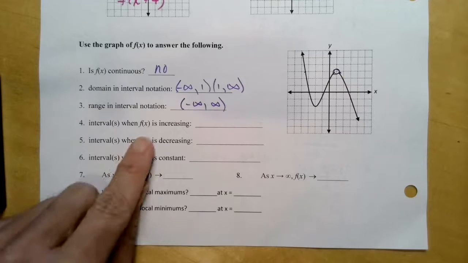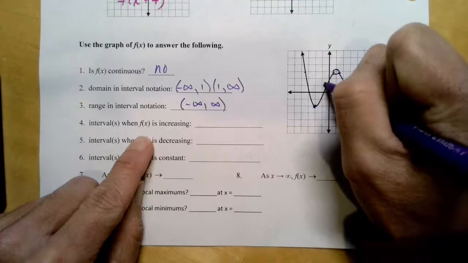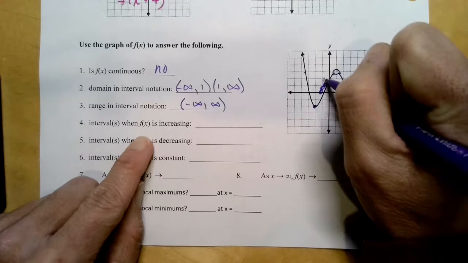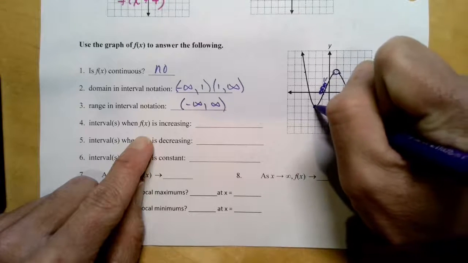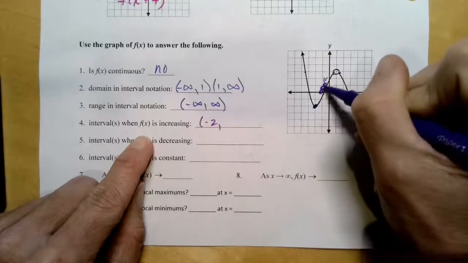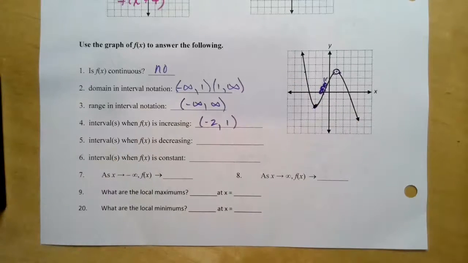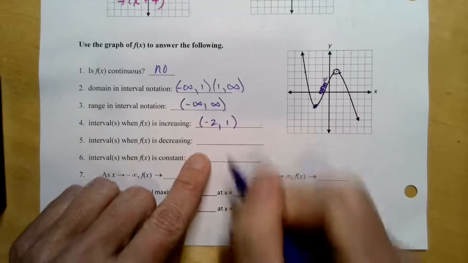Where is my f graph increasing? So as I think about that ant crawling up my graph from a value of -2 all the way up to a value of 1, the ant is climbing a hill. Where is it decreasing?